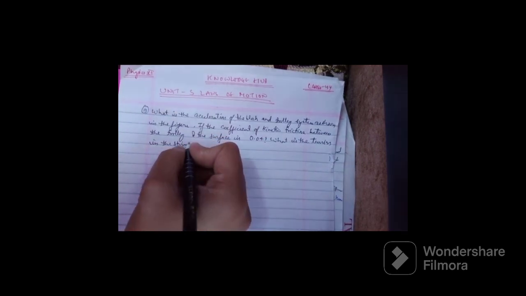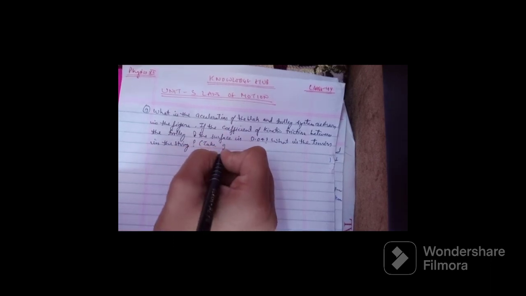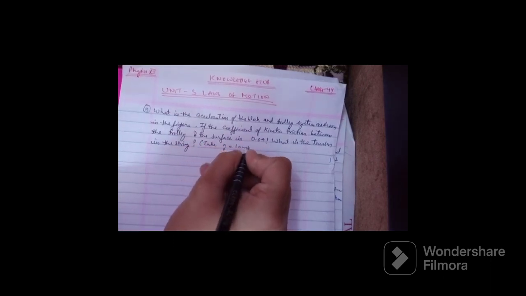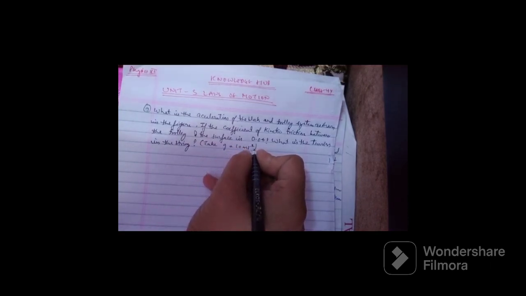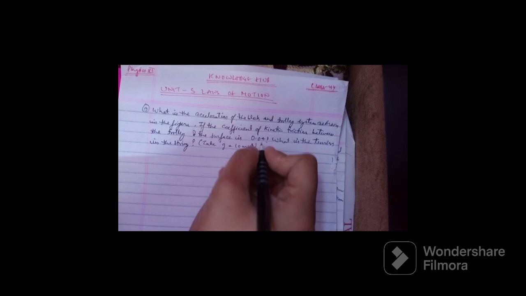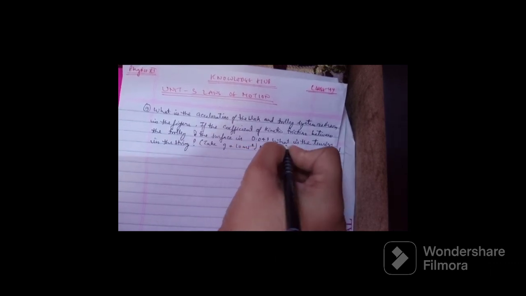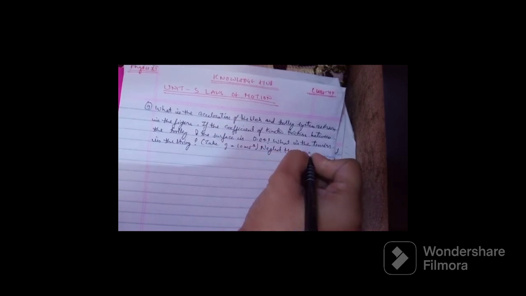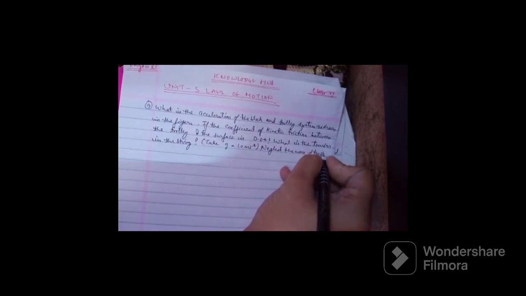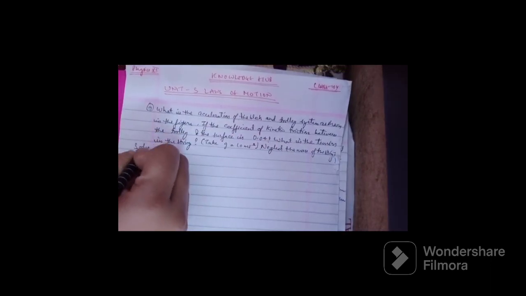Take g equals 10. Neglect the mass of the string. Let's go for the solution.